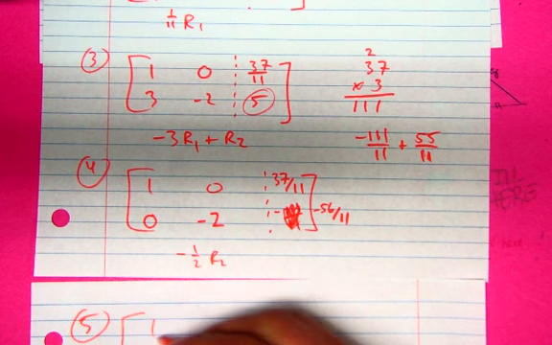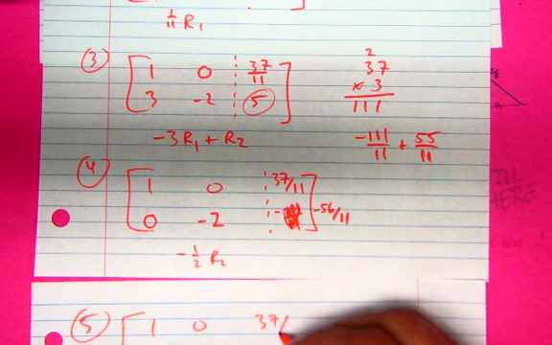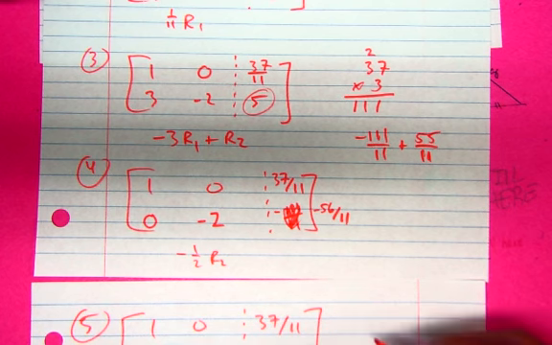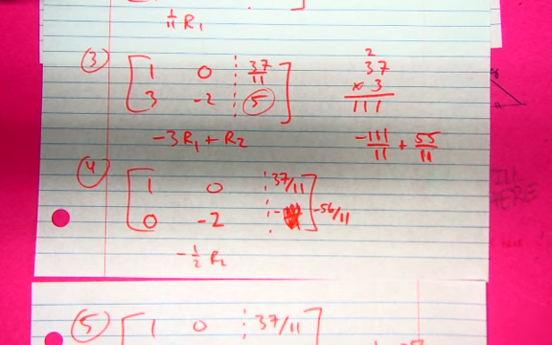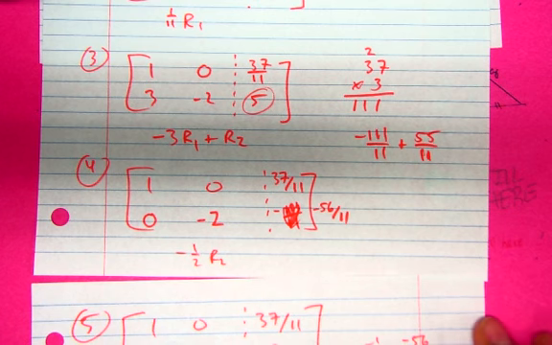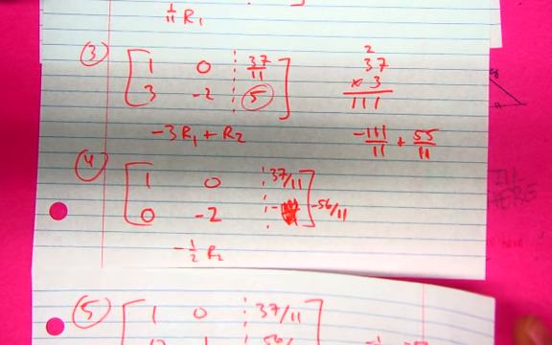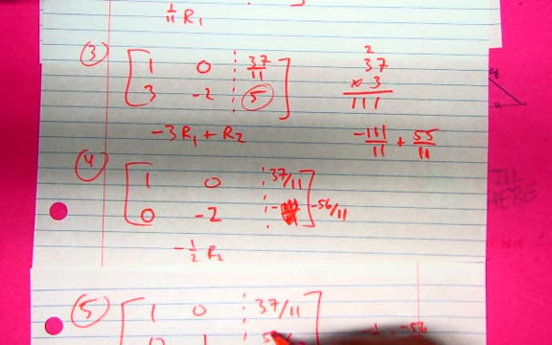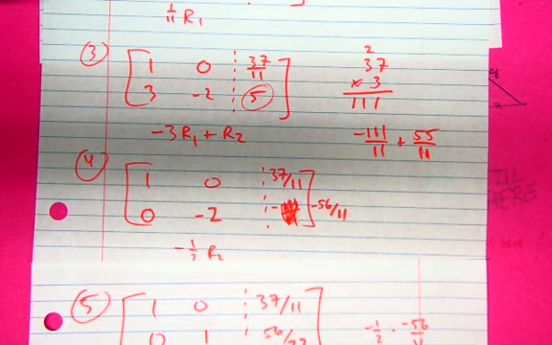So 1, 0, 37/11, 0, 1, and now -1/2 times -56 over 11, 56 over 22 is what I'm getting. Positive, because it's a -1/2 times a negative. Oh, it does reduce, right? 28 over 11? Oh, yeah. Okay, thanks, guys. Yeah, no problem.